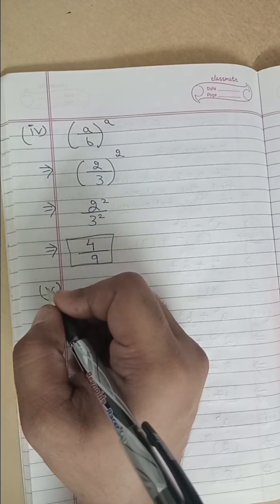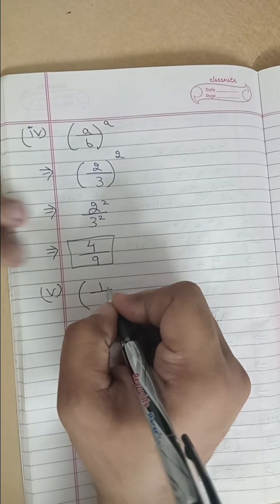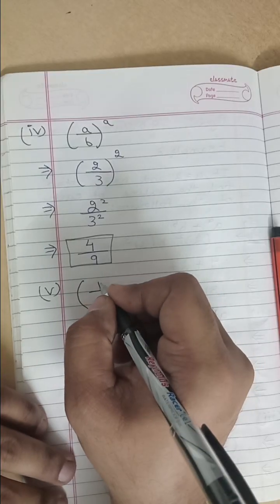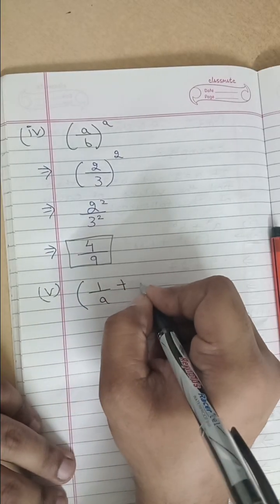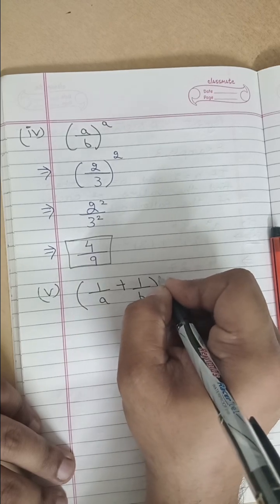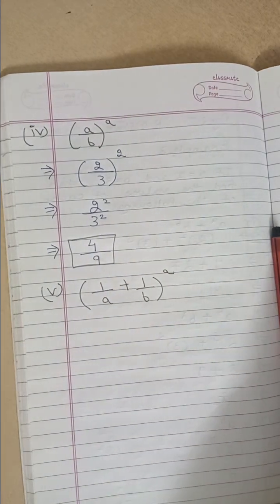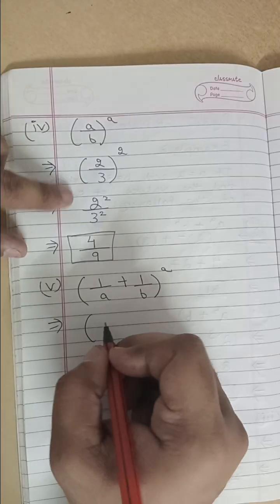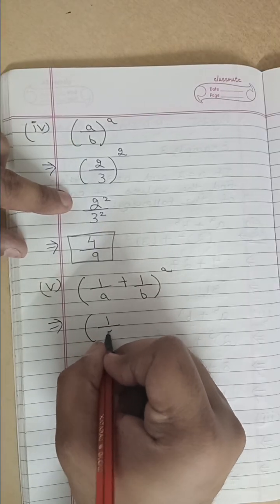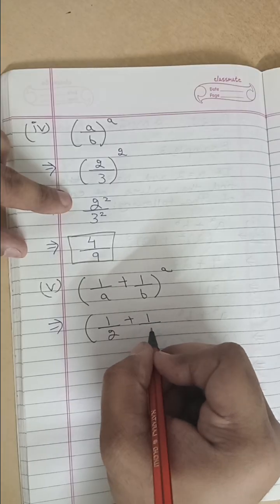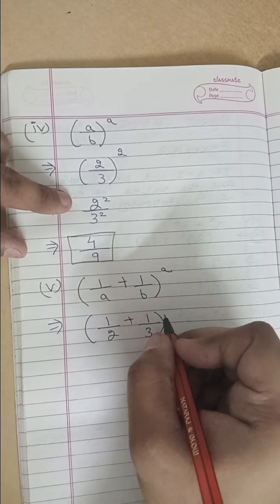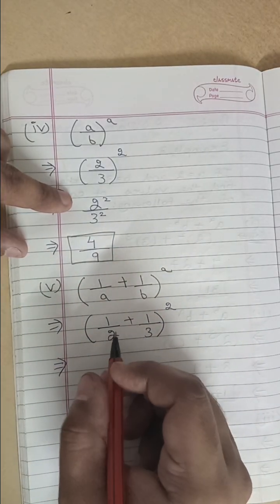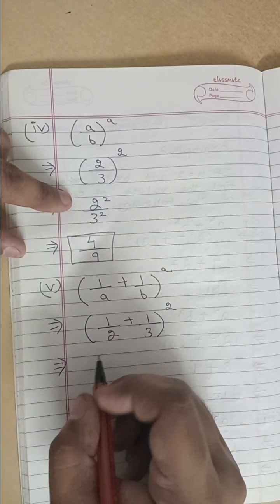Fifth, 1 upon a plus 1 by b, raised to power a. 1 by a, that is 1 by 2, b is 3, a is again 2. So this becomes 1 by 2 plus 1 by 3 raised to power 2.